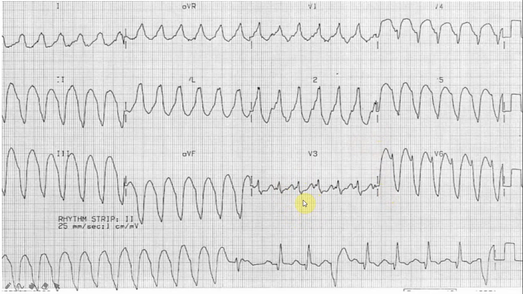I can't say whether there is atrioventricular dissociation, because it looks like there is a little positive deflection here, a bit of positive deflection here, but of course the patient does not have a clear relationship between the atrial activity and ventricular activity. Now in this rhythm strip there is this fusion beat here, and there are a few capture beats, so that is highly suggestive of VT as well. So well done, that's a really good one.